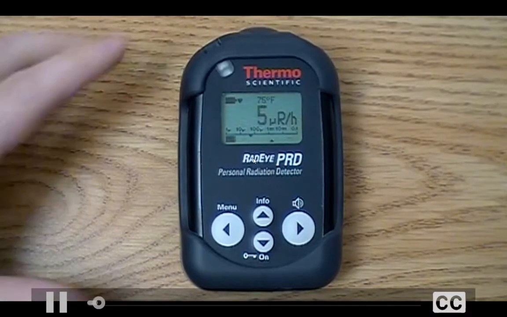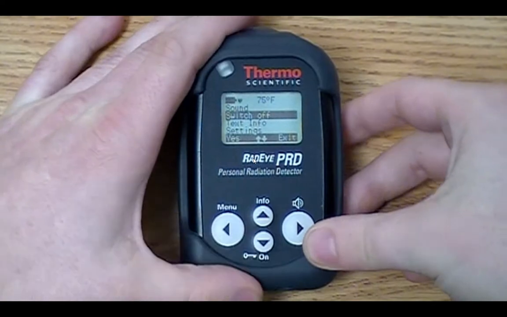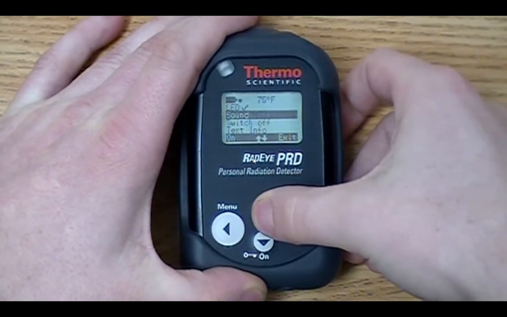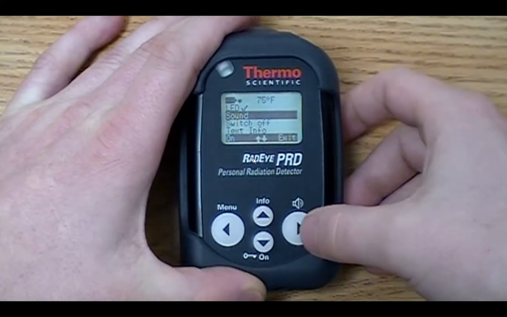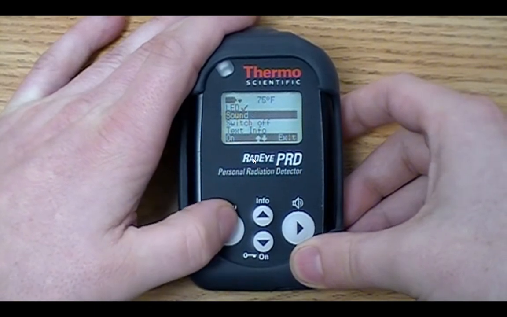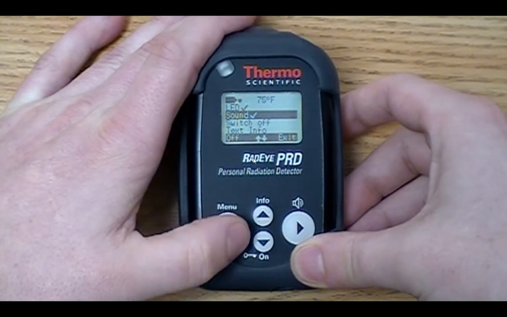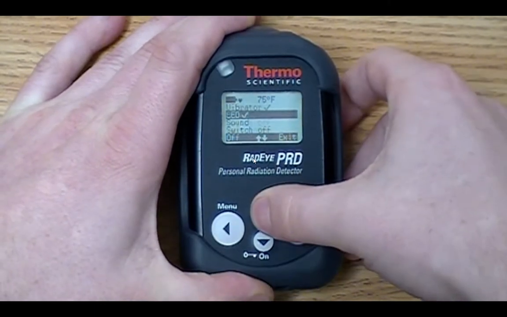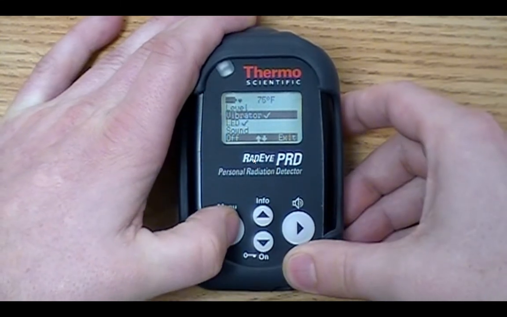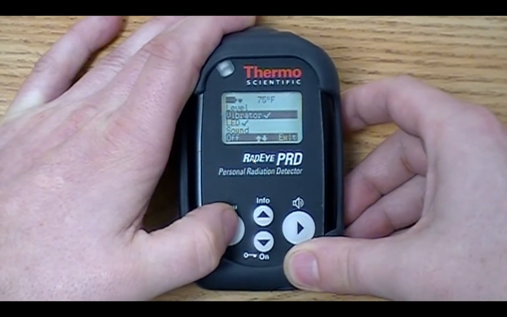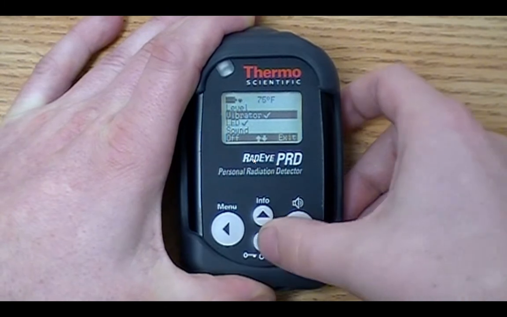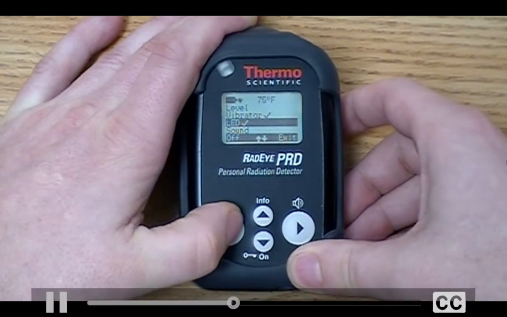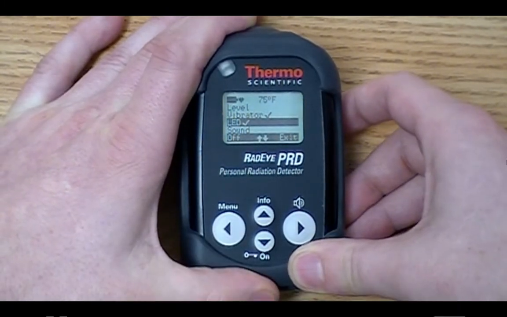To turn the sound on or off, press the menu key and use the up and down arrow keys to scroll to the sound option. Then press the menu key to select or deselect the sound option. To turn vibrate on or off, scroll to the vibrate option and use the menu key to select or deselect the vibrate option. Likewise, to turn the LED indicator on or off, scroll to the LED option and press the menu key to select or deselect it.